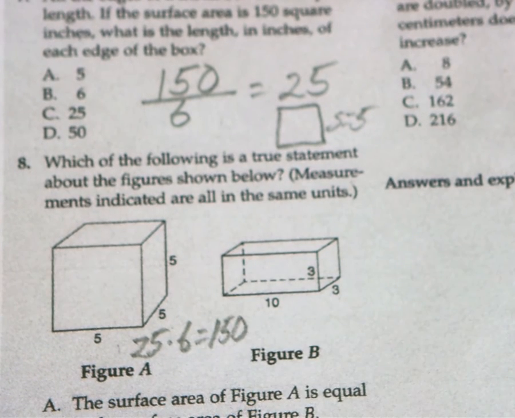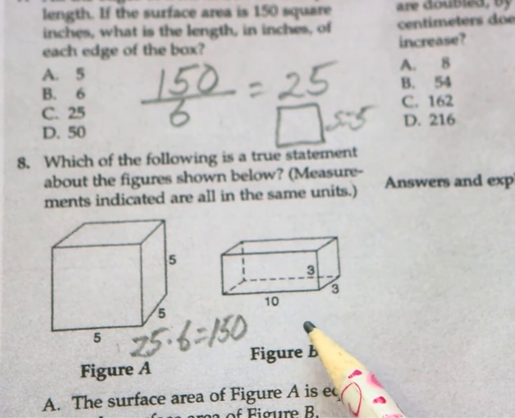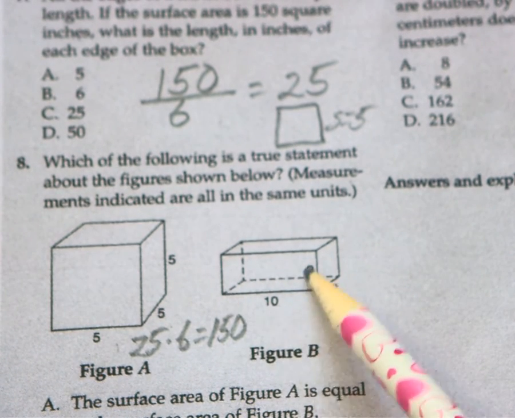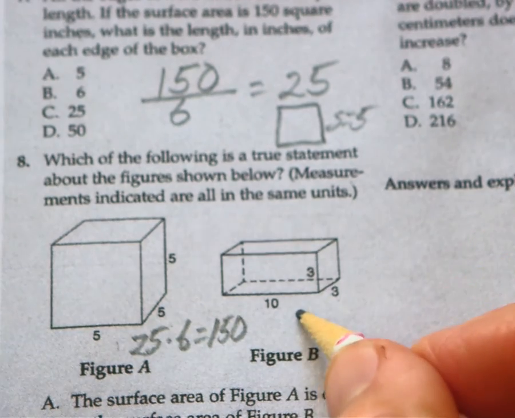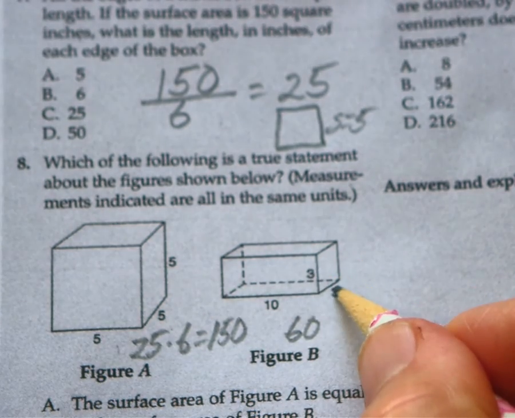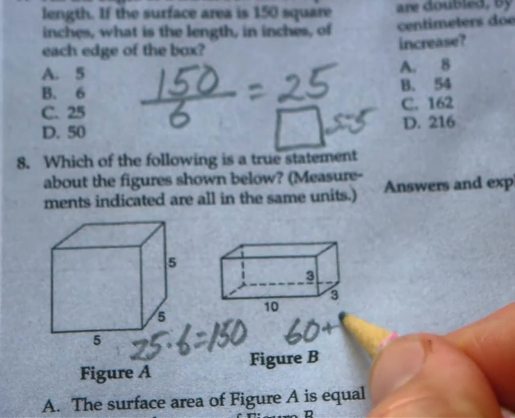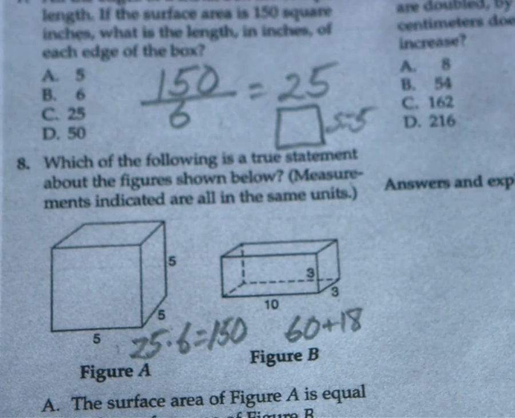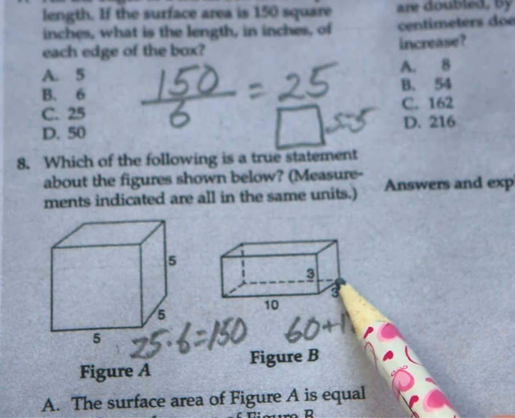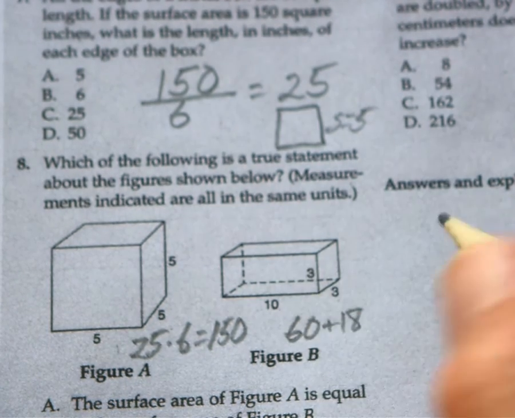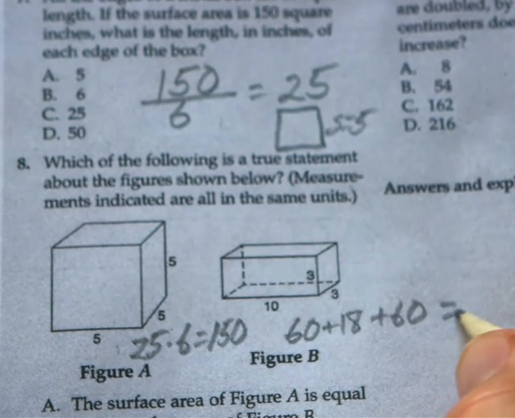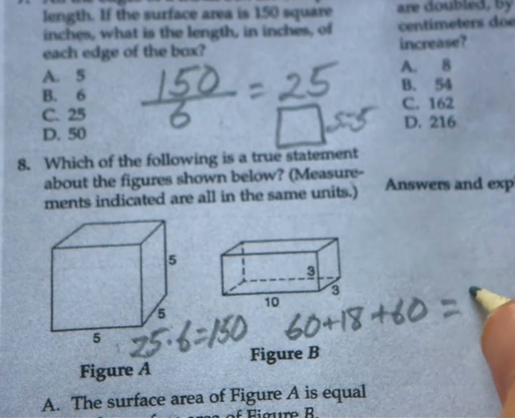6 times 25 is 150. So this one you'd have to figure out the surface area by doing each pair of sides. This big long side is 3 by 10, which is 30, and there's 2 of them, so that's 60. The little one is 3 by 3, that's 9, and there's 2 of them, 18. Which one did we forget? The bottom and the top. The bottom and the top is 3 by 10, that's also 30, and there's 2 of them, 60. So if you add those 3 up, what do you get? 120, 138.